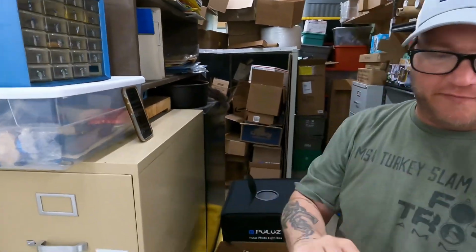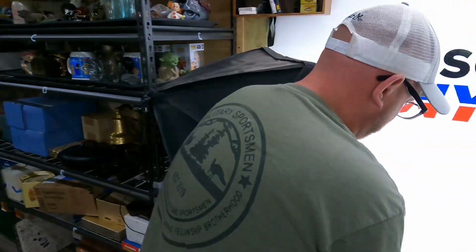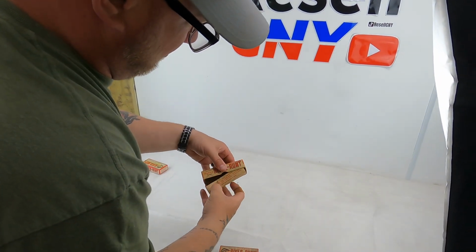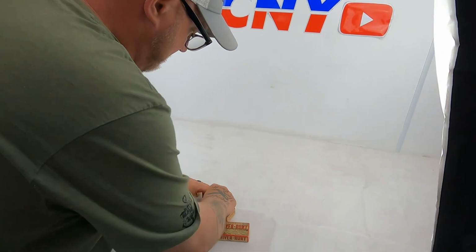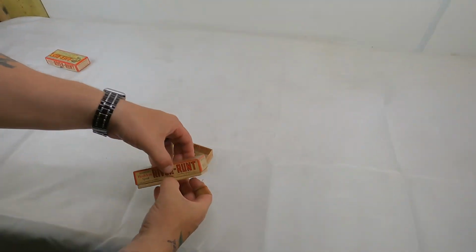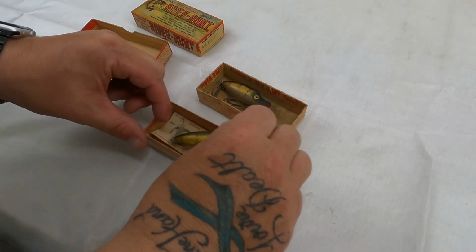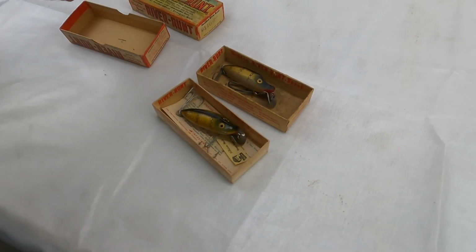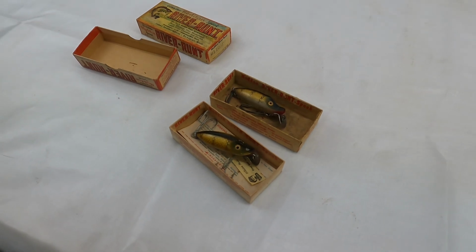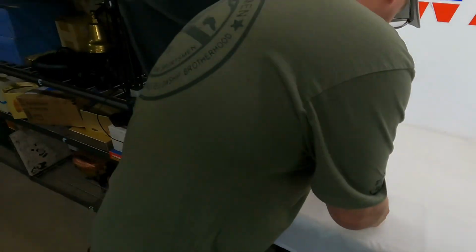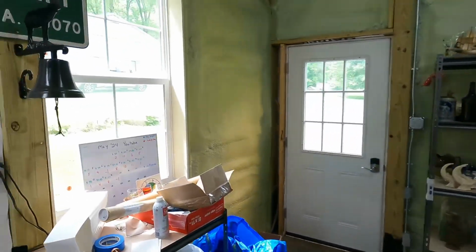But I'm gonna open these up and actually show you guys that they look identical. Oh yeah, I couldn't even find a difference looking at them. That's weird, the same buyer bought them.